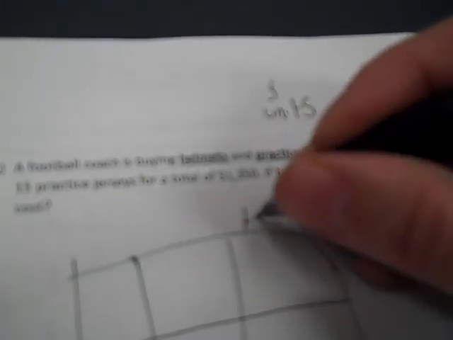Okay, so I go total, how many, it's on the board in case you need it, and then money total, money single. Okay, helmets and practice jerseys.